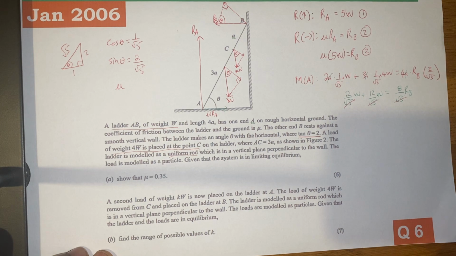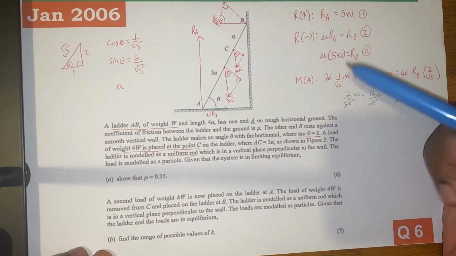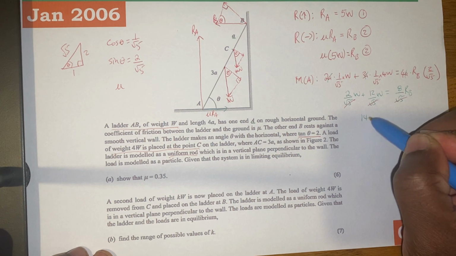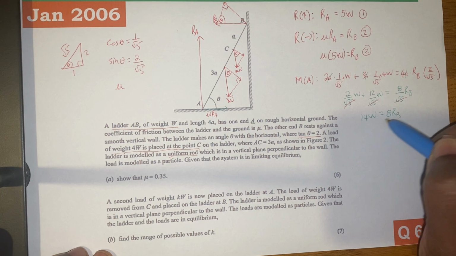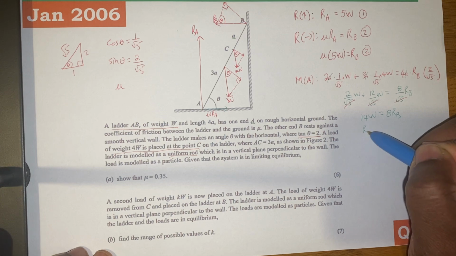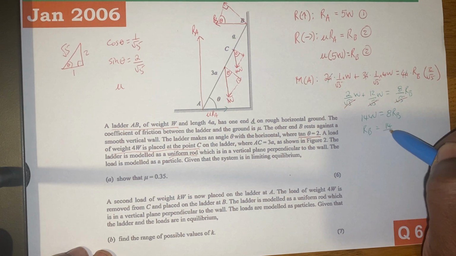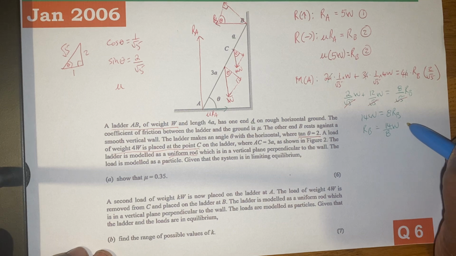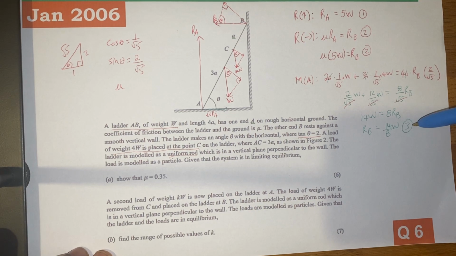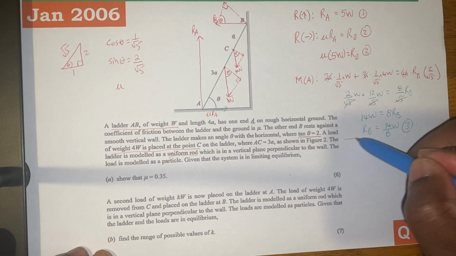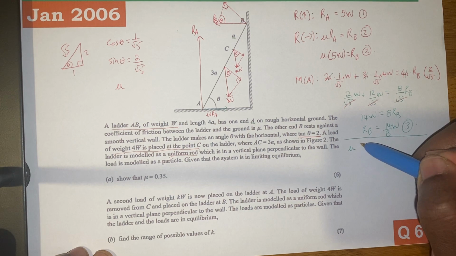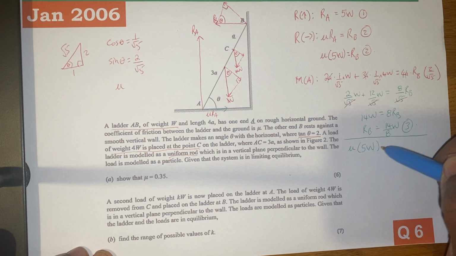So we're just going to be left with 2W plus 12W, which is 14W. So 14W is equal to 8RB. So RB is equal to 14 over 8 W. So that is equation 3. We can substitute that into equation 2. So mu times 5W is equal to 14 over 8 W.